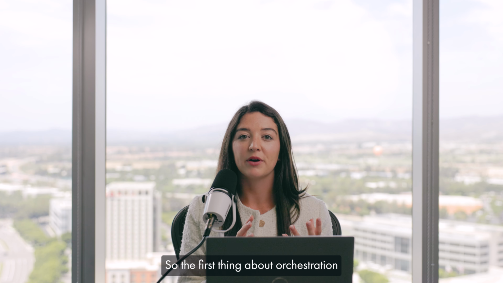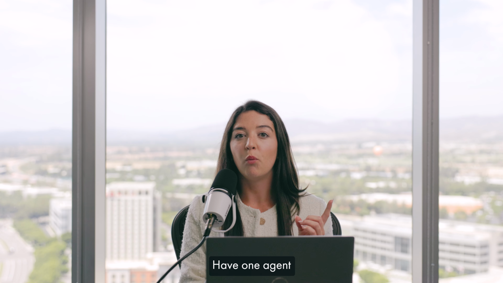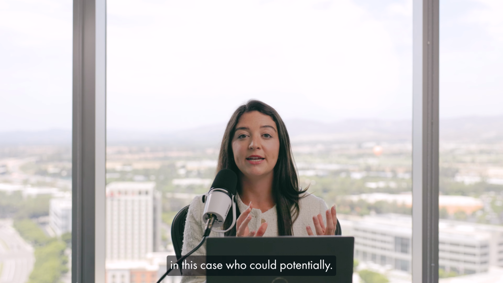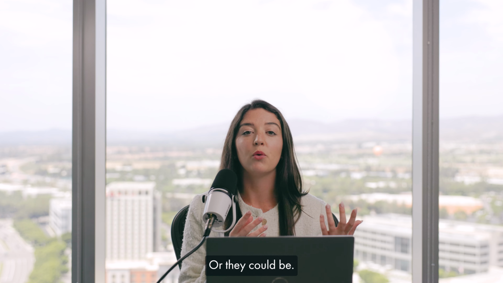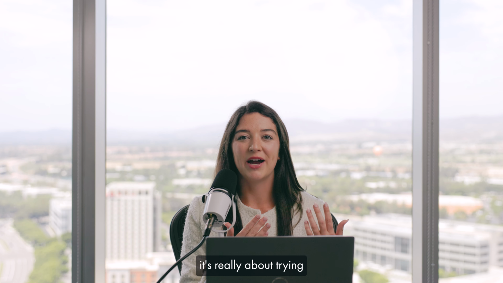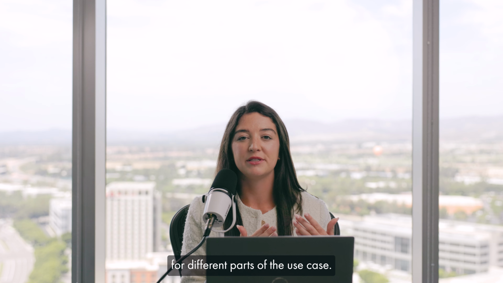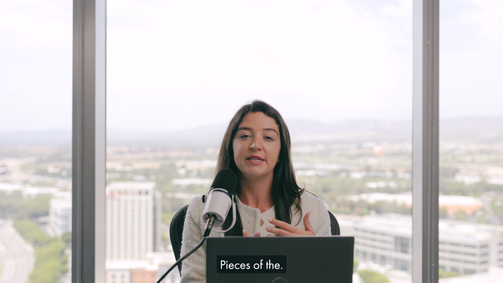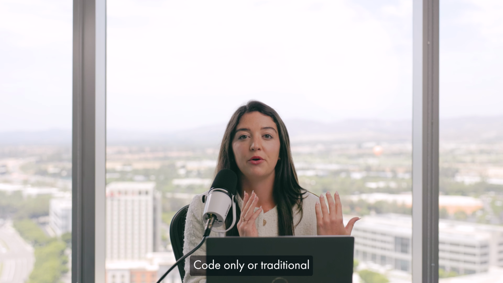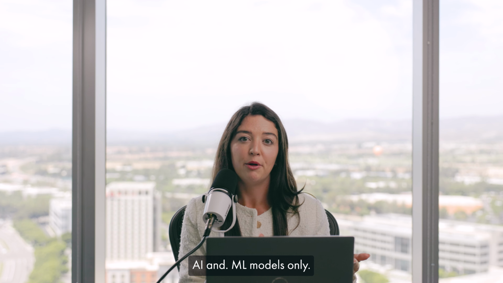So the first thing about orchestration here is we have one agent in this case who could potentially be calling other teams of agents. They could also be calling procedural code, or they could be making calls to traditional AI or ML models. It's really about trying to find the right technology for different parts of the use case. So while agents might play a role in one part of the use case, there might be other pieces of the use case that require procedural code only or traditional AI or ML models only.